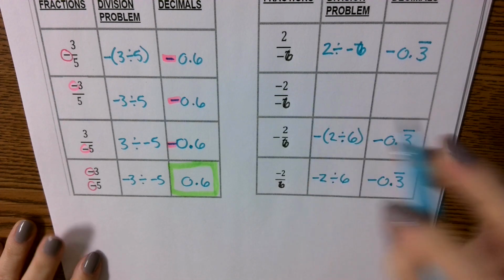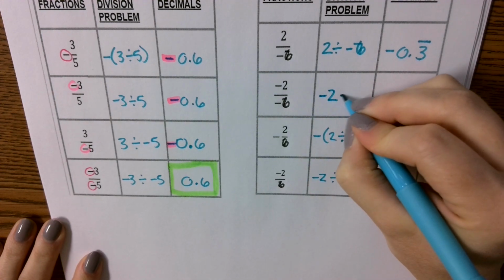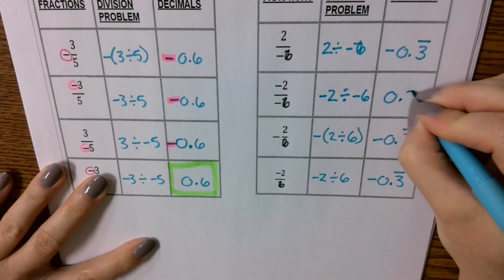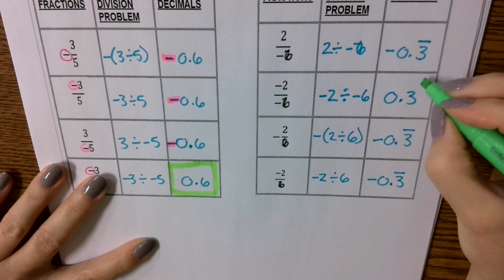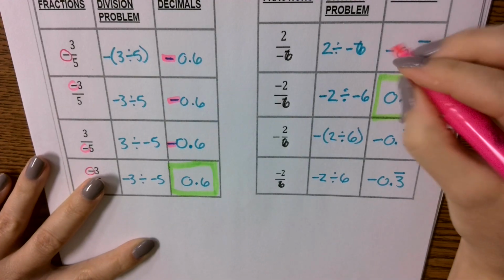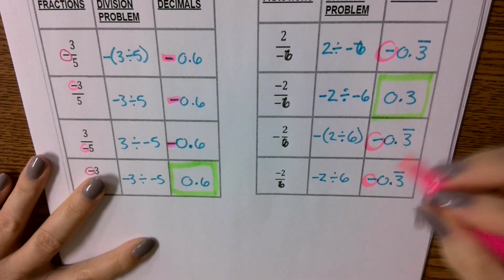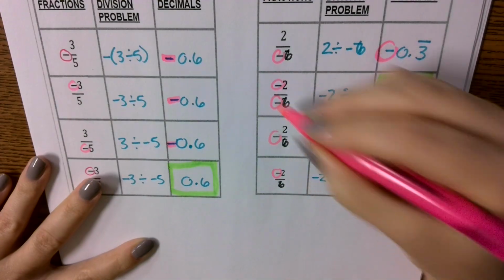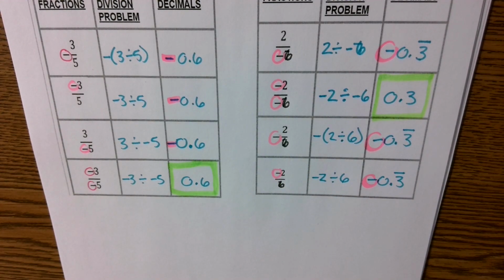Because we have that double negative, a negative 2 divided by a negative 6 comes out to a positive 0.3. So again, those double negatives are what's going to throw you off. If you only have one negative, the answer is negative. If you have double negatives inside of the fraction, then the answer is positive.